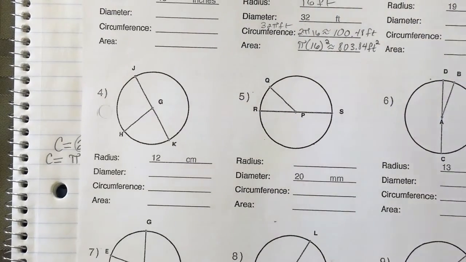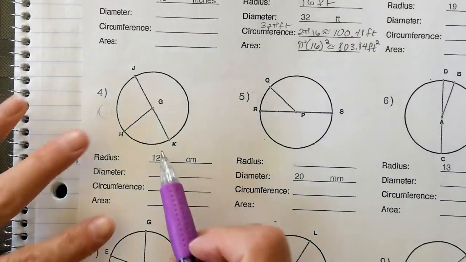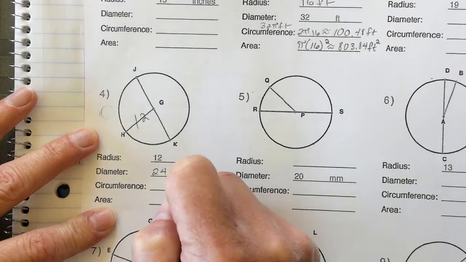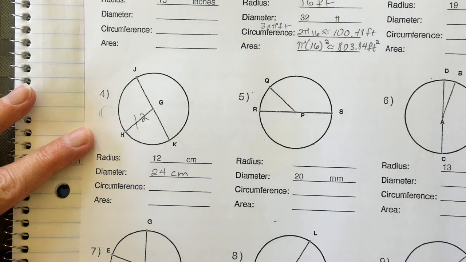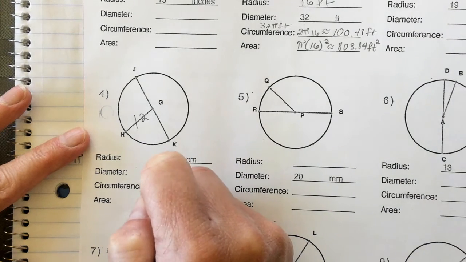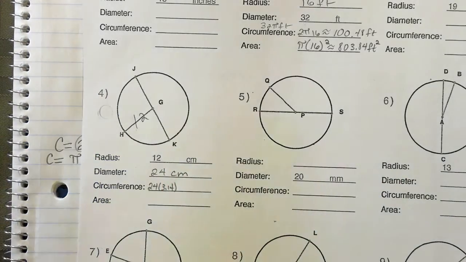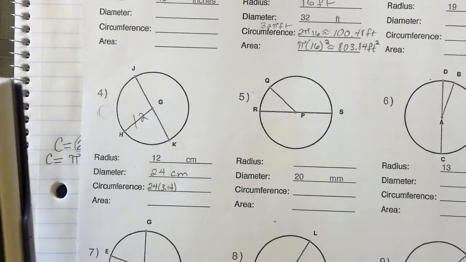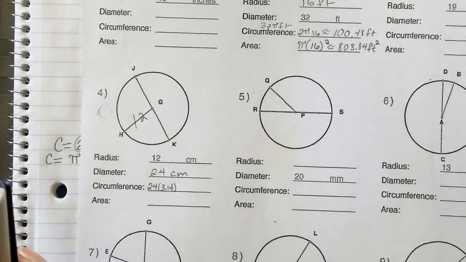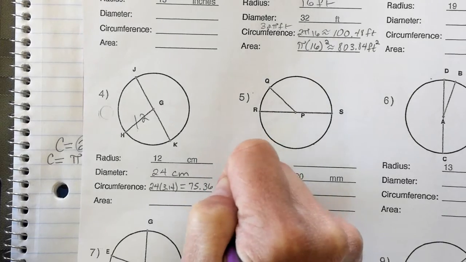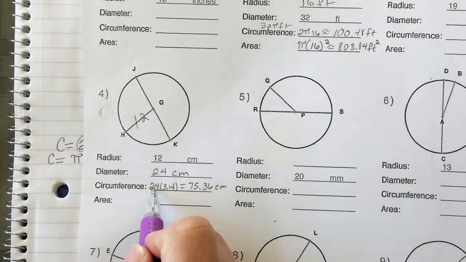I'm going to jump ahead to number 4. So if we have a radius of 12, that means that our entire diameter will be 24 centimeters. Our circumference, we can take diameter times pi. So 24 times 3.14. 75.36 centimeters. And if you're like, why'd you use the 24?